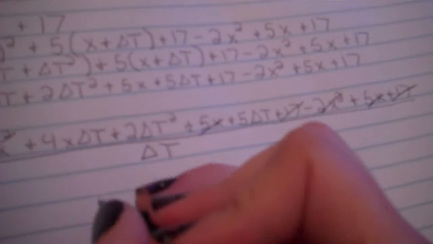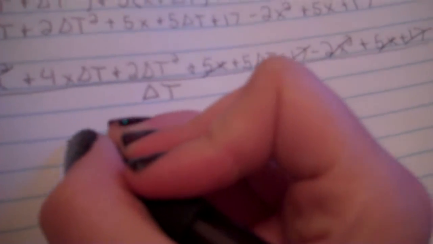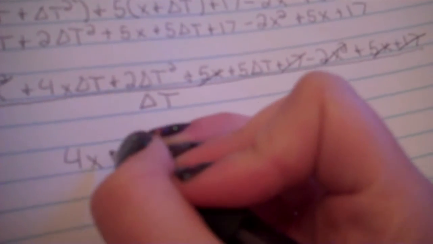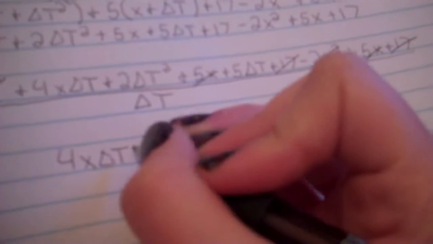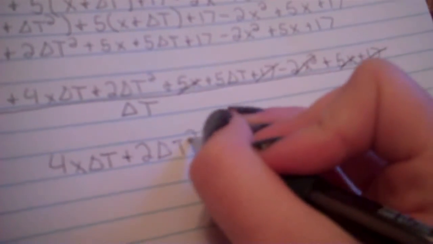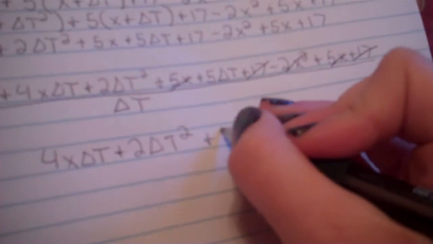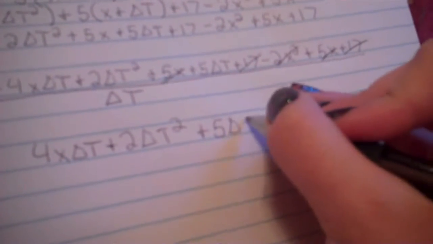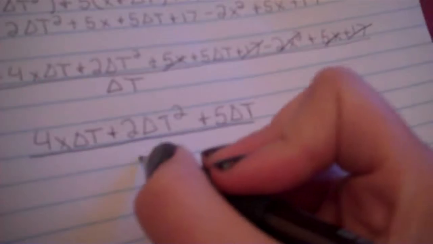The 17 cancels with a 17. So basically we're going to be left with 4x delta t plus 2 delta t squared plus 5 delta t, and then that's all going to be over delta t.